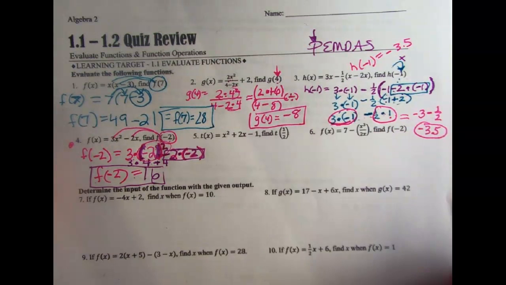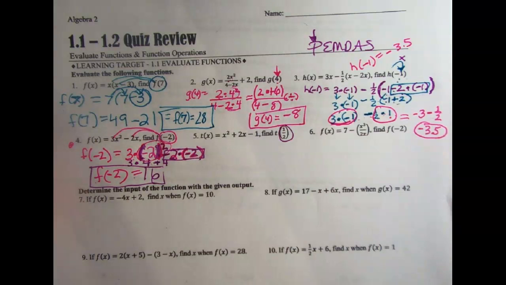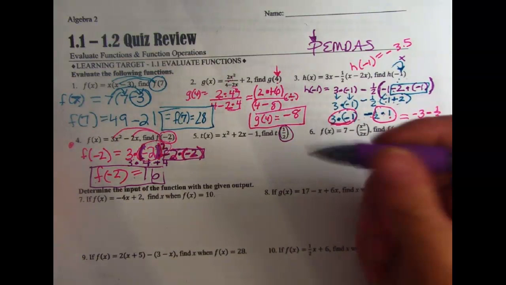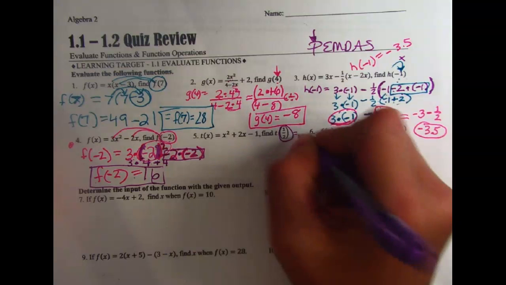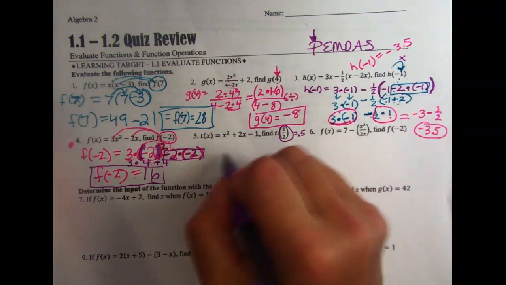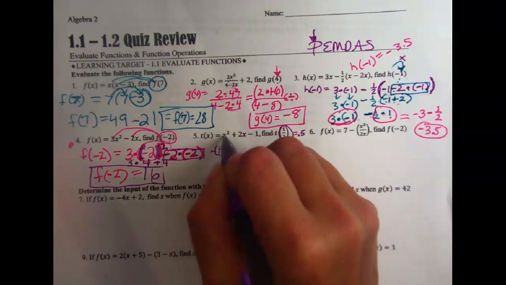We are plugging in for this one. We have a half. So a half is easy. You can put in either a half or you can use 0.5. I like to change it to a decimal just for my calculator purposes. It just makes it easier. So this would be f of a half equals, and then again, x squared.